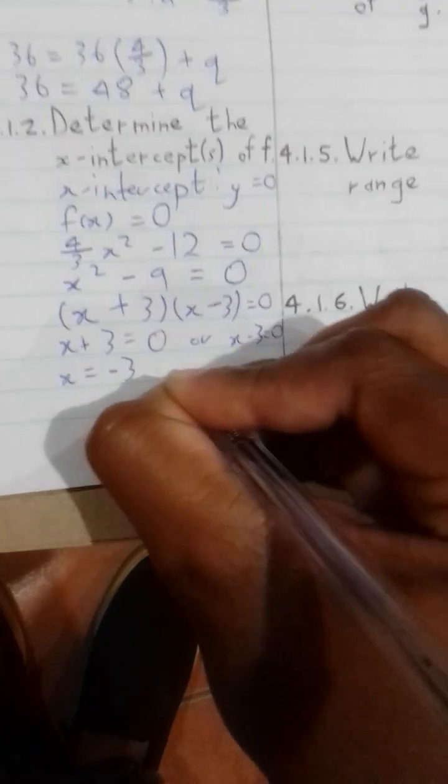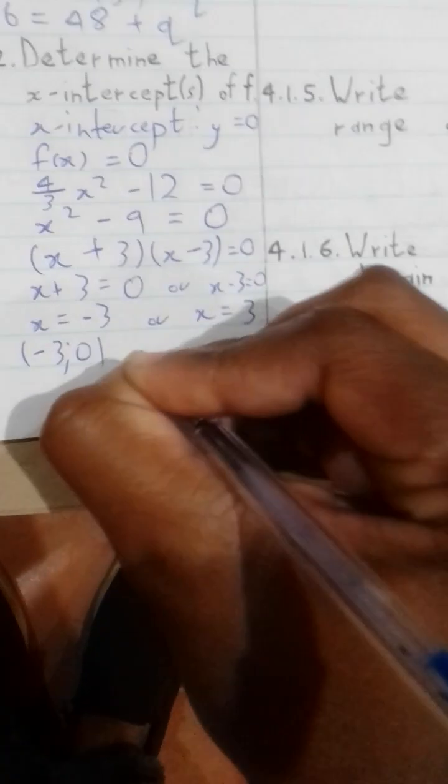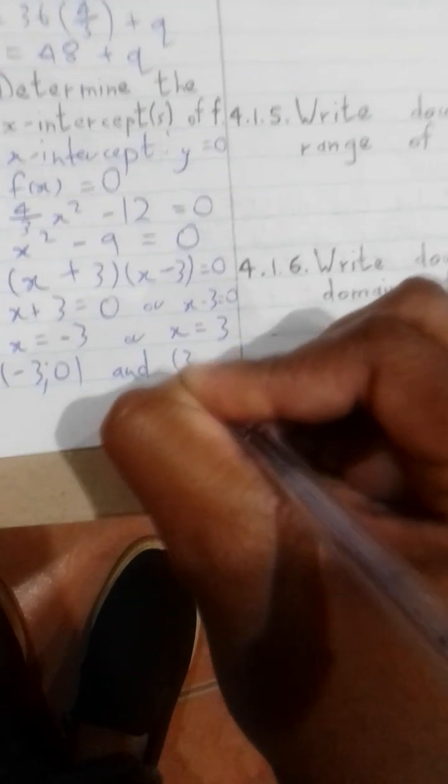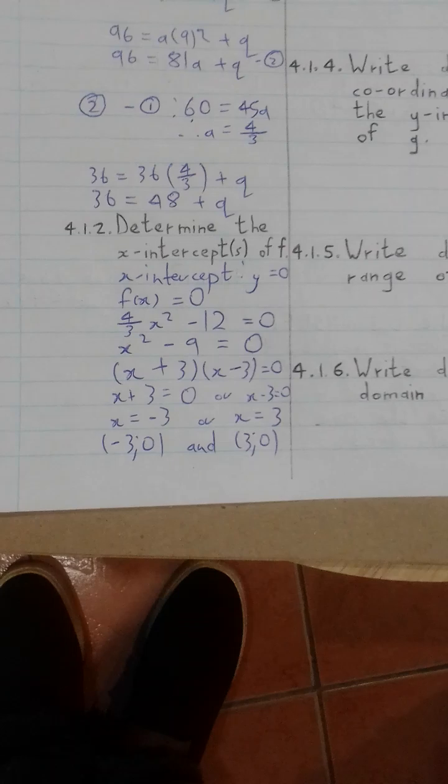So x is negative 3, or x is 3. Therefore the intercepts are (-3, 0) and (3, 0). Okay, hope that is clear and I hope that makes sense.